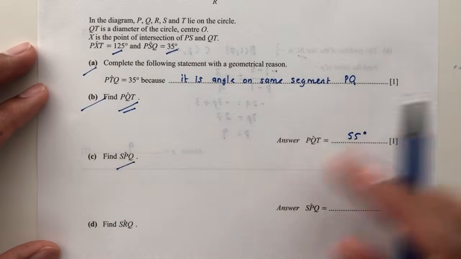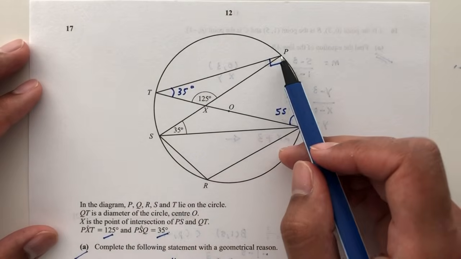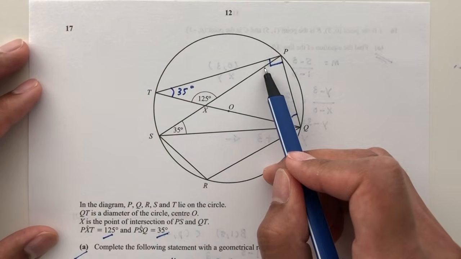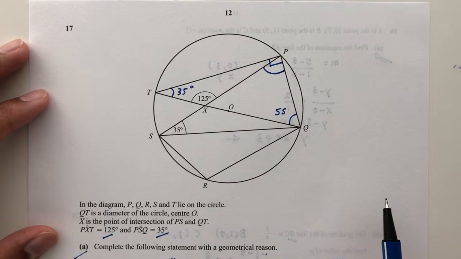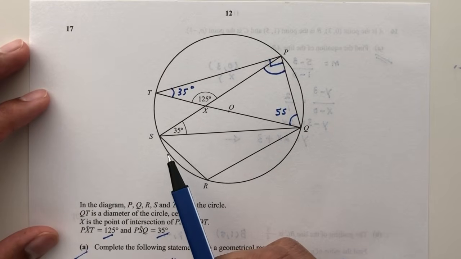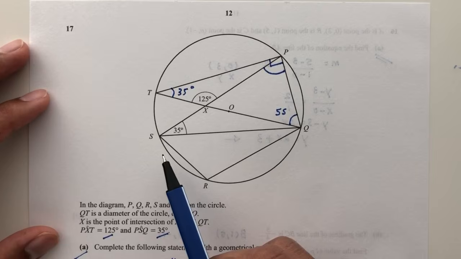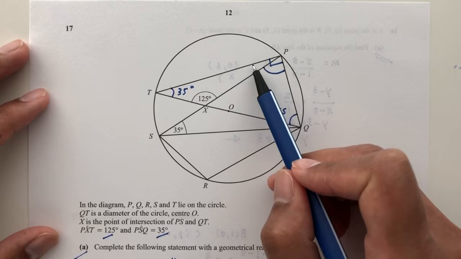Now this one, SPQ. S, P, and Q. So how would you find this angle? Let's see what theory we can use here. If you can find this one here, we can find this one.